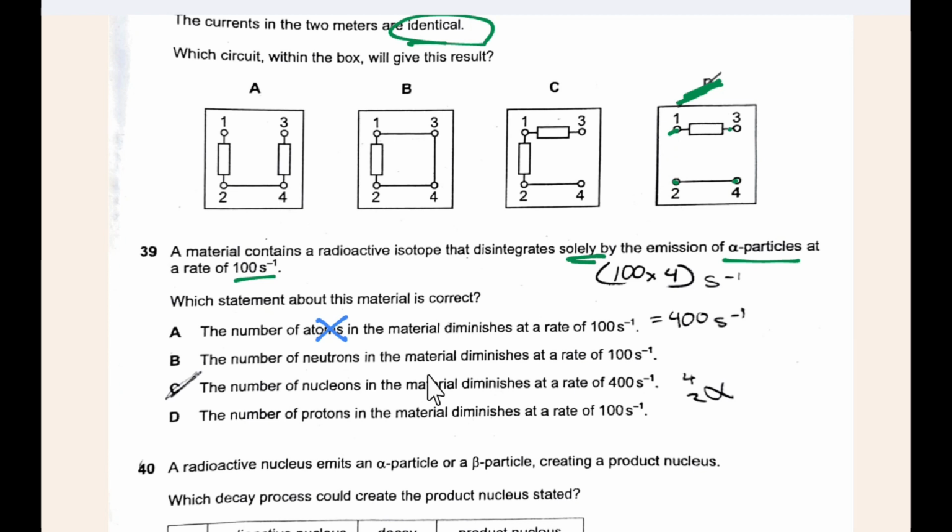Then the number of neutrons in the material diminishes at a rate of 100 per second. Alpha particles are removed at 100 per second, and we know that an alpha particle contains 2 neutrons, that is 4 minus 2, so 2 neutrons. So the number of neutrons that diminishes is 200 per second. Each alpha particle contains 2 neutrons, and the number of nucleons in the material diminishes at a rate of 400 per second. Yes, this answer is correct because nucleon number is the total number of protons plus neutrons.